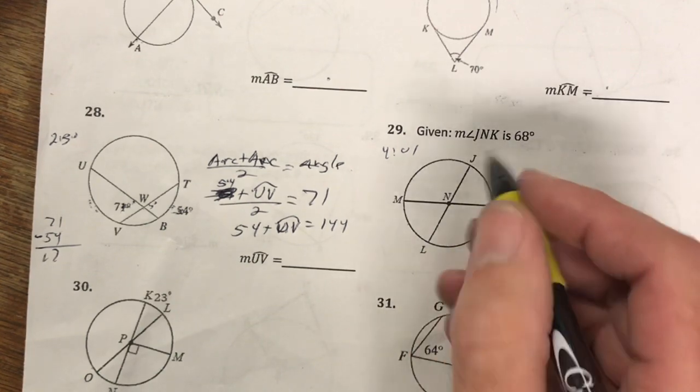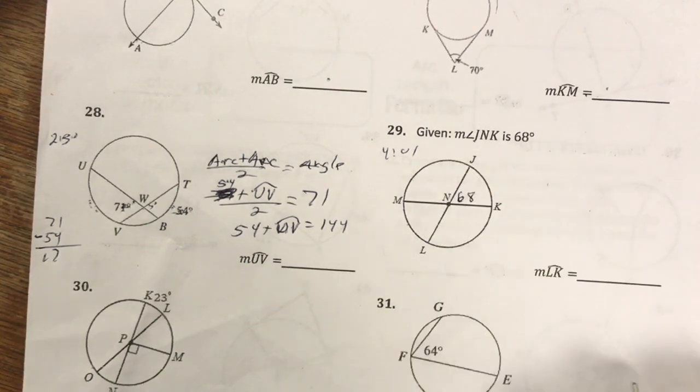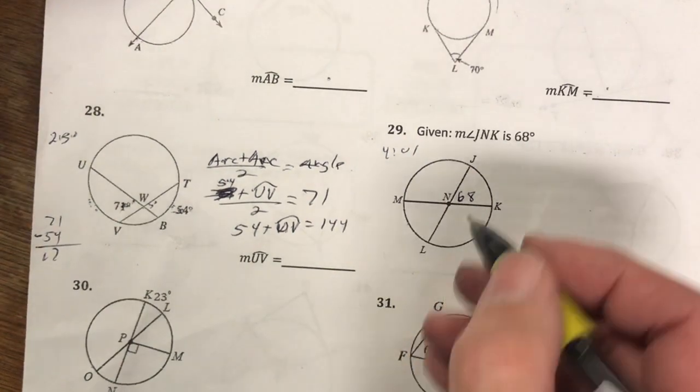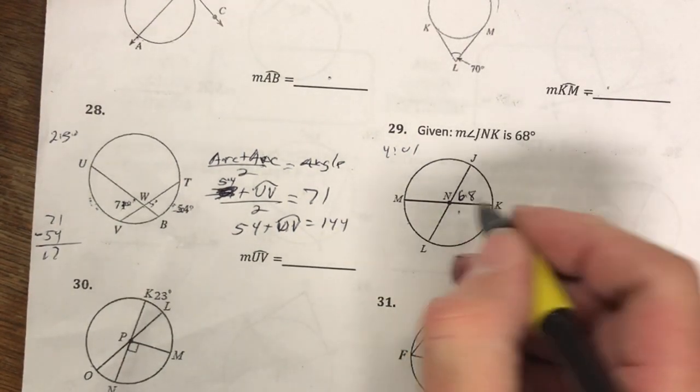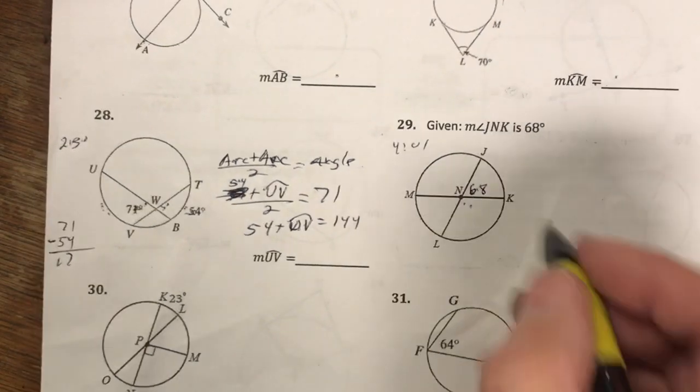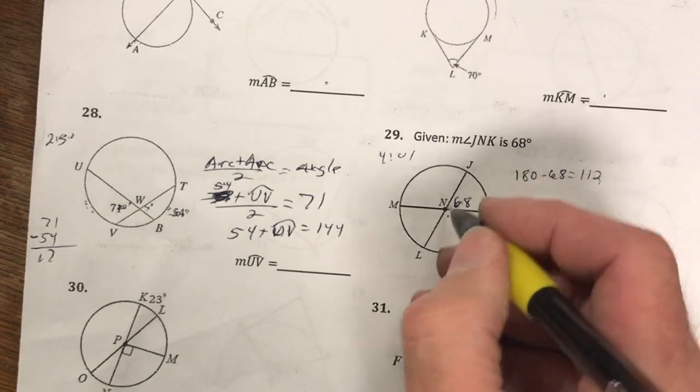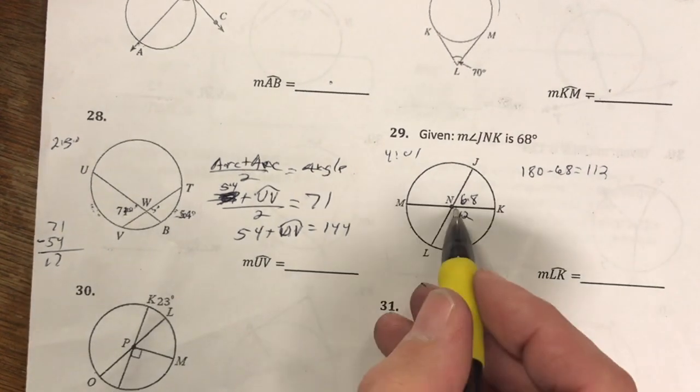Next, J and K is 60. This is 68 degrees. LK is right there. Okay, so what you first need to know is that this angle plus this angle is 180. All right. So 180 minus 68 is 112. You got to be able to recognize that. So 112. And now this is a central angle.